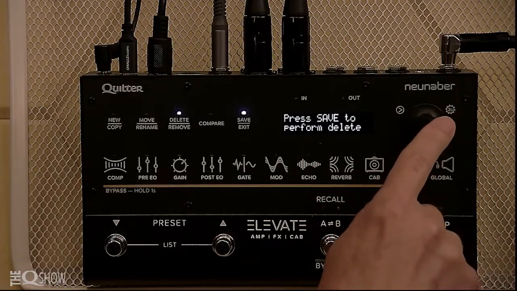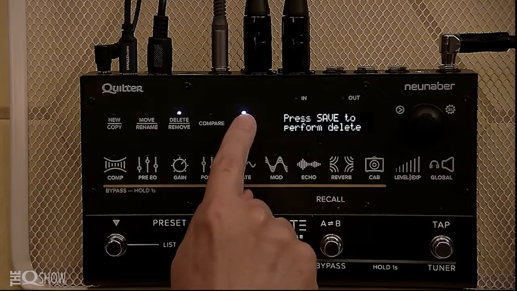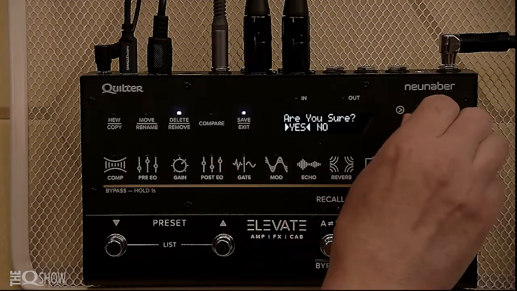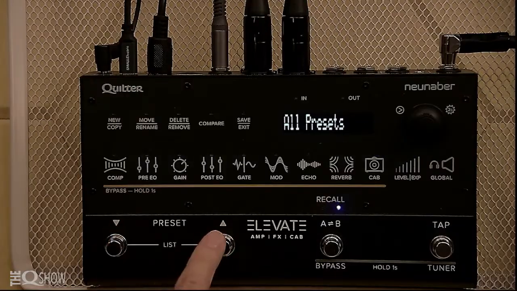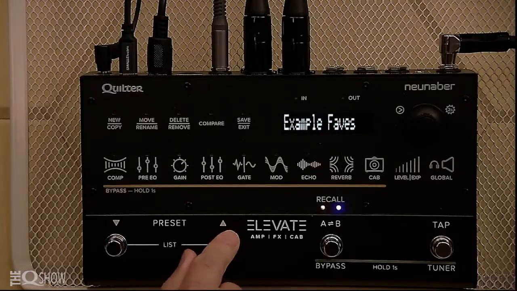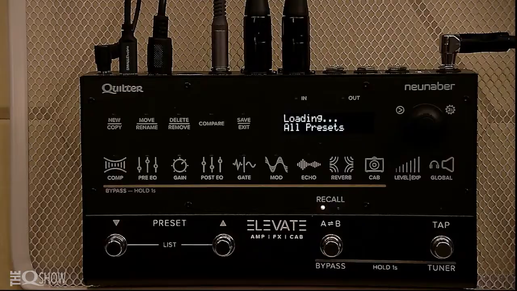So touch the knob, and then press save exit. Are you sure? Select yes. And now that list is gone. So now you've just got all presets and the example faves. It's a factory pack there.